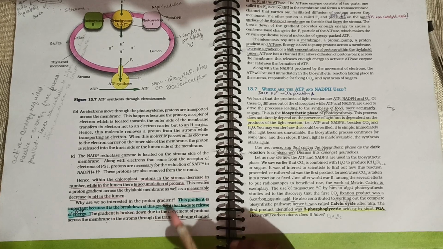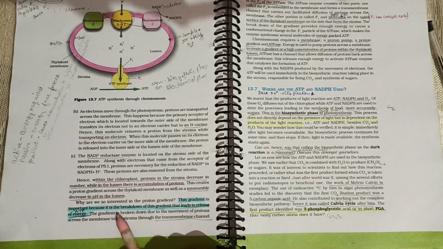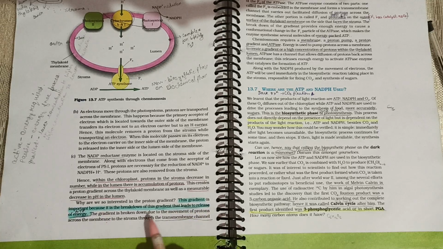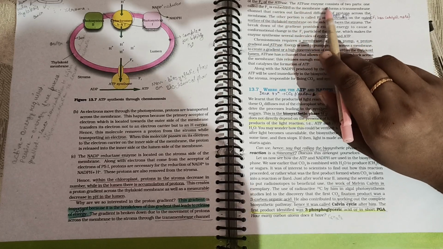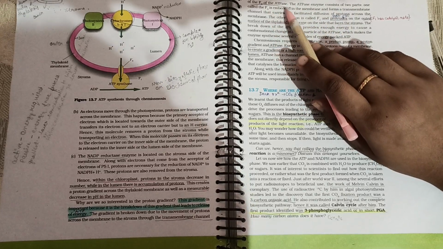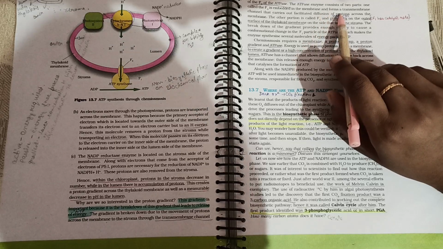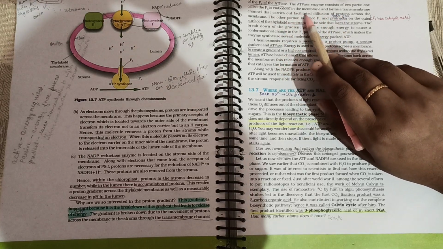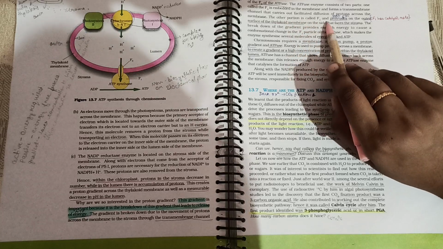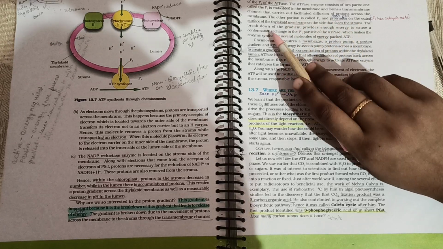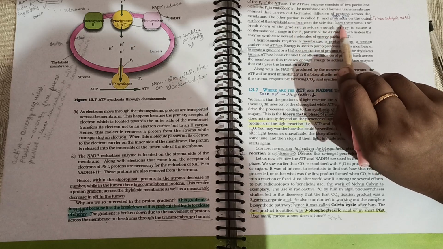Why are we so interested in the proton gradient? This gradient is important because it is the breakdown of the gradient that leads to release of energy. The gradient is broken down due to the movement of protons across the membrane to the stroma through the transmembrane channel of the F0 of the ATPase. The ATPase enzyme consists of two parts. One called the F0 is embedded in the membrane and forms the transmembrane channel that carries out facilitated diffusion of protons across the membrane. The other portion is called the F1 and protrudes on the other surface of the thylakoid membrane, on the side that faces the stroma.